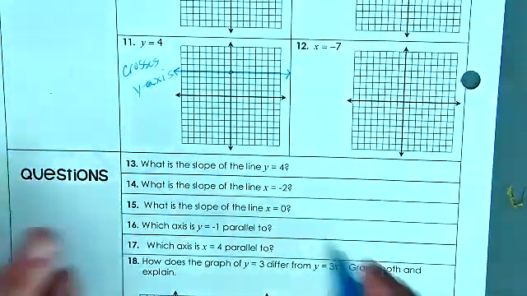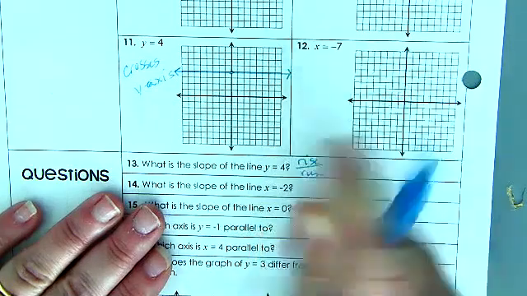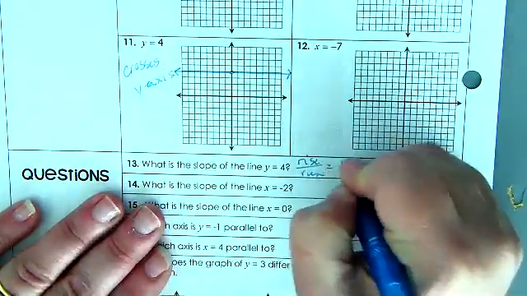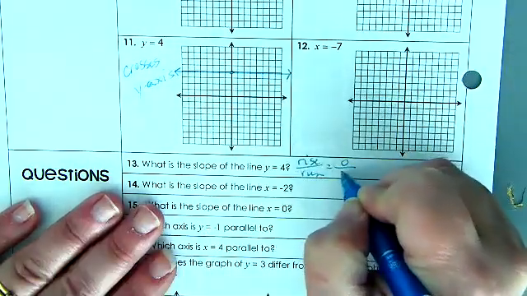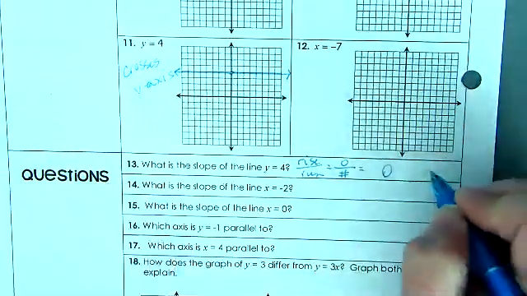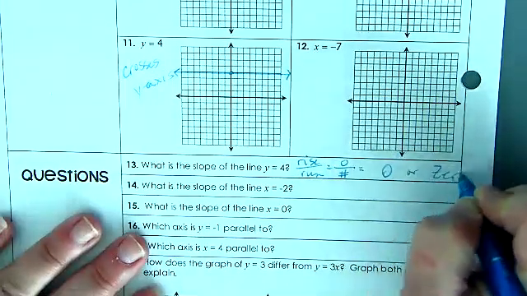So now when I think about my slope, remember slope is rise over run. If I look at this line, I'm not going up or down at all. So therefore my rise is 0. How much is my run? Any number. Some number. 0 divided by anything is going to be 0. So you could write the number or you can write the words.